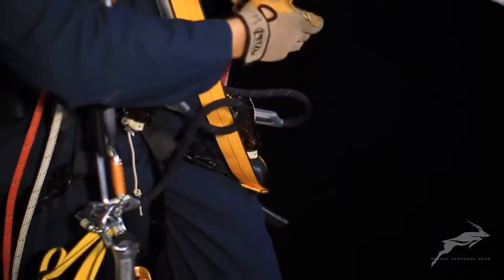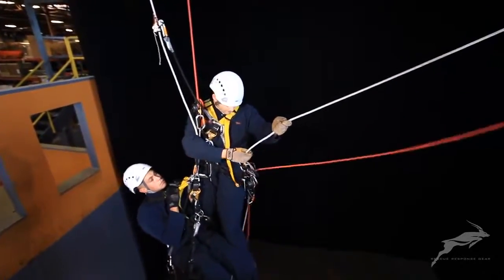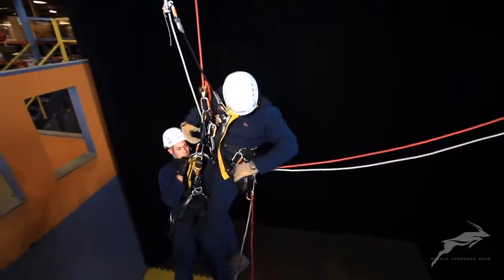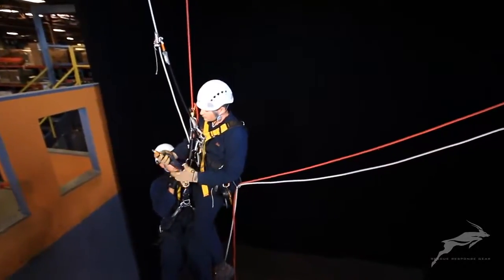The next step is for the rescuer to descend with the casualty through the rope-to-rope transfer. Good rope management is essential. During a wide rope-to-rope transfer, 4 independent attachment points should be maintained throughout the maneuver.